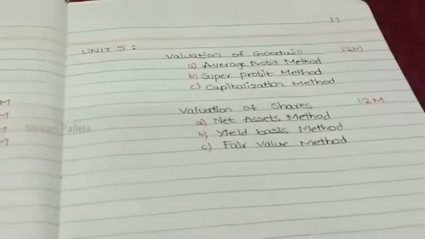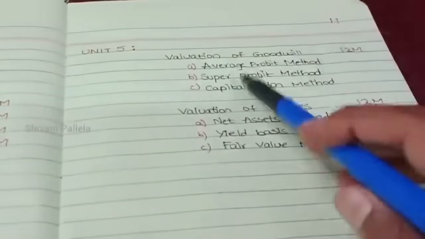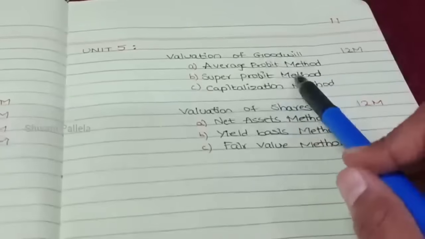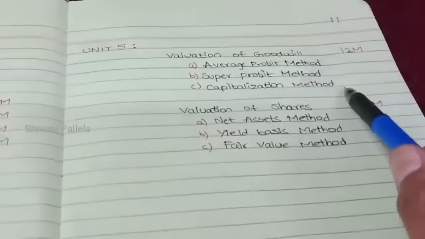And the last unit is unit number 5, that is valuation of goodwill and valuation of shares. Both are important. In valuation of goodwill you learn 3 methods: average profit method, super profit method, and capitalization method.